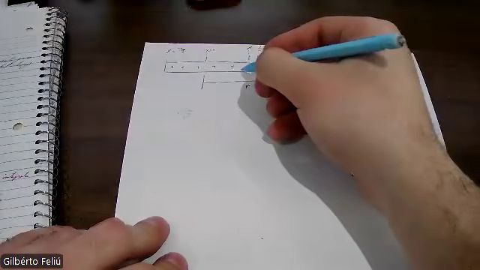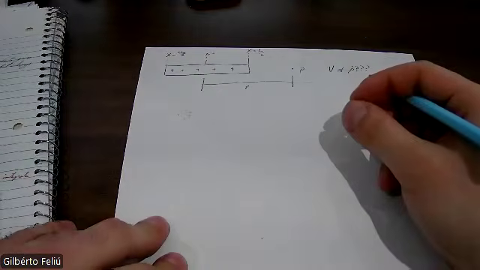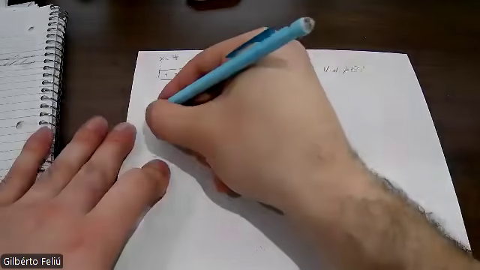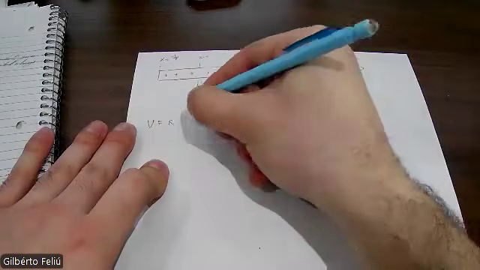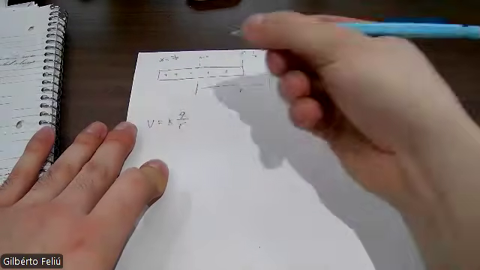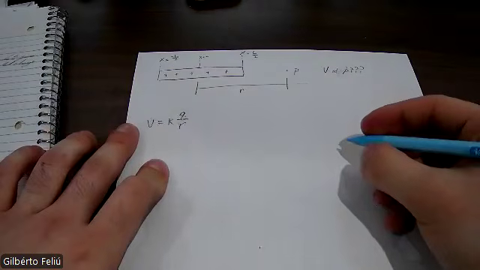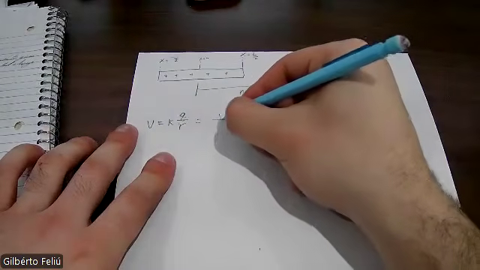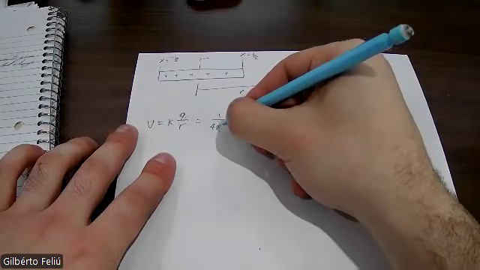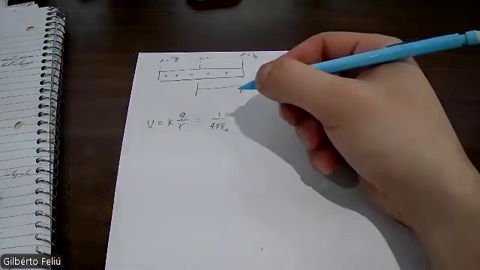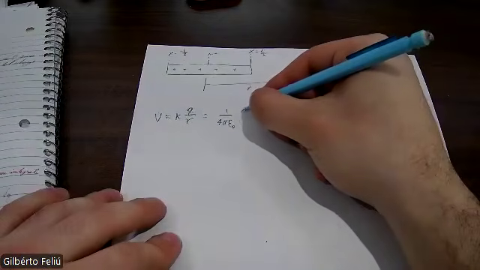And as you walk along this and add up increments, this equation is still very relevant, except, and also, K, they want you to write it like this: 1 over 4 pi epsilon, and then Q over R.